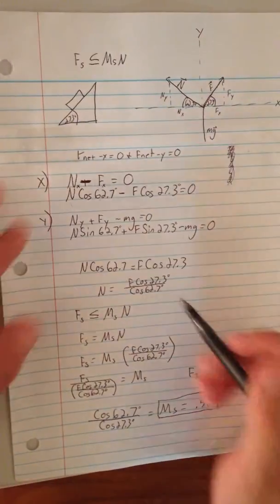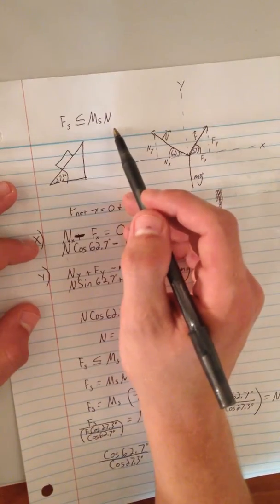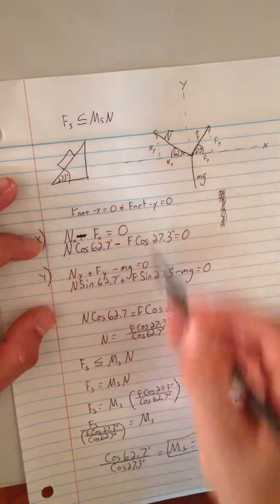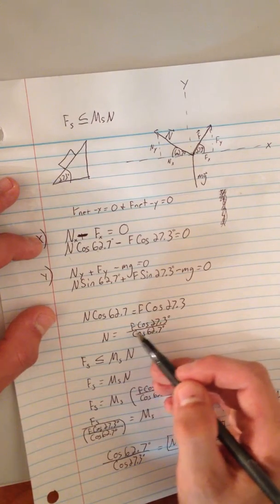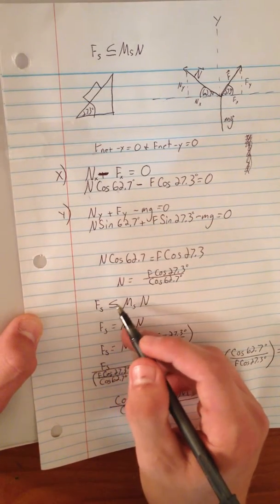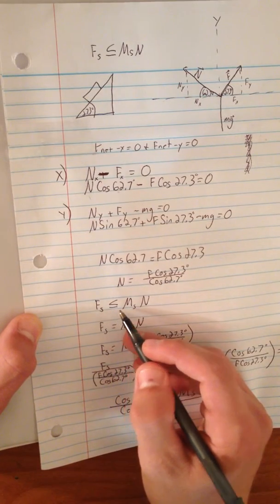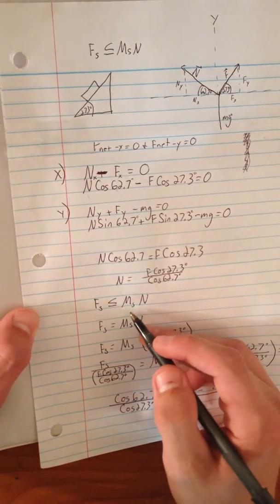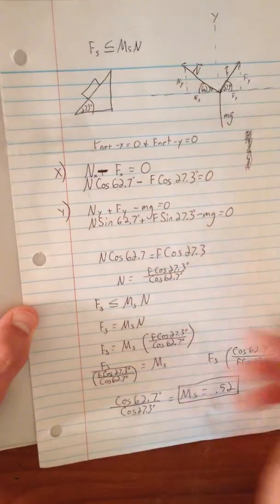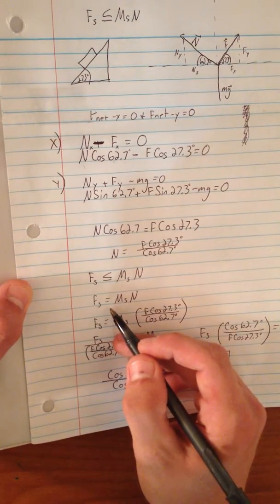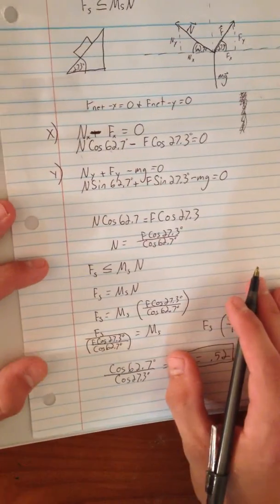Now this is really good because in this equation we have an N, which is this N we just solved for, and also we have this F, which is in the actual problem here, which is going to help us. So we know that Fs, which is the static friction, is less than or equal to mu s times N, the coefficient of friction times the normal force. And we know that right when it starts moving, it's going to be equal. So let's start plugging things in.